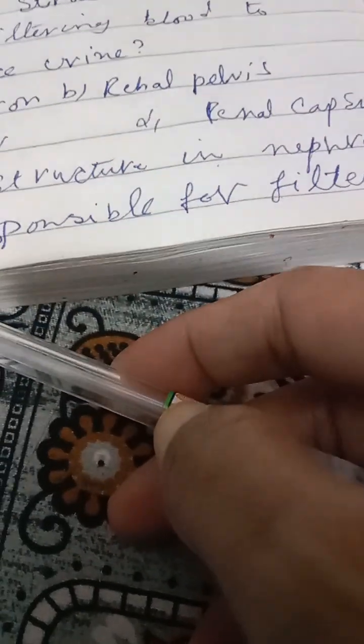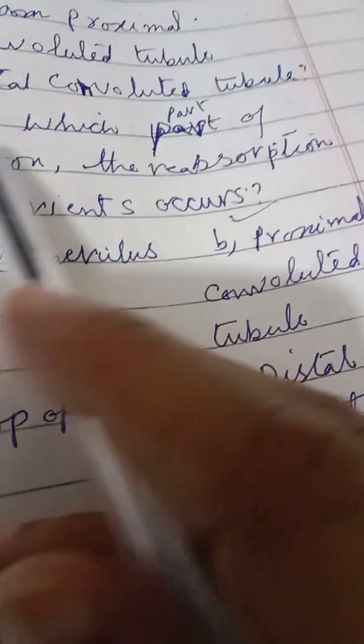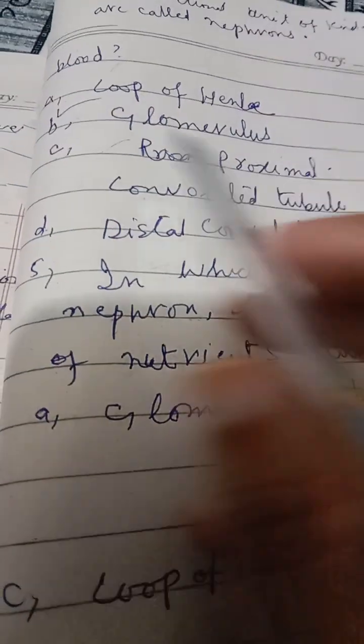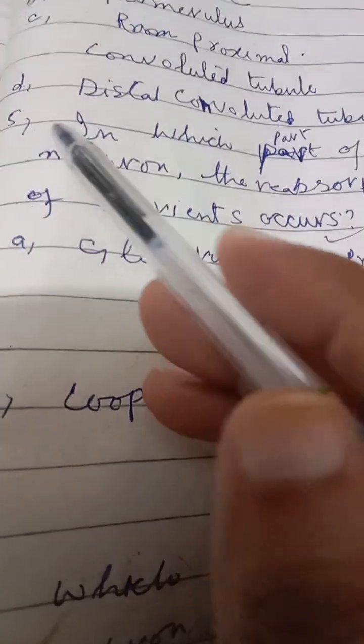Which structure in the nephron is responsible for filtering blood? A. Loop of Henle, B. Glomerulus, C. Proximal convoluted tubules, and D. Distal convoluted tubules. These all take part, but the glomerulus is the correct option.